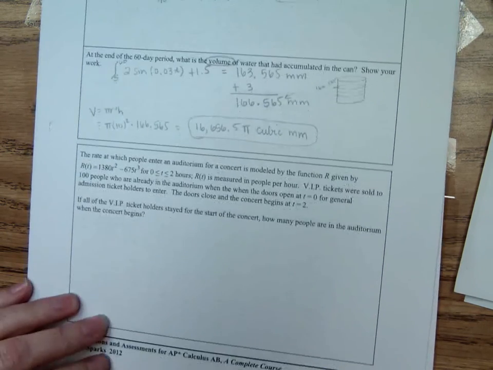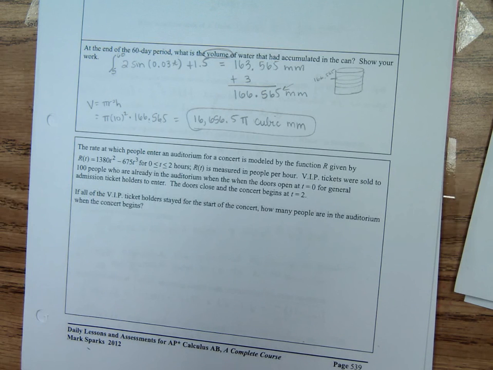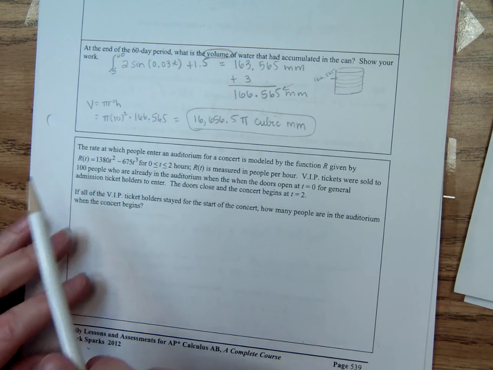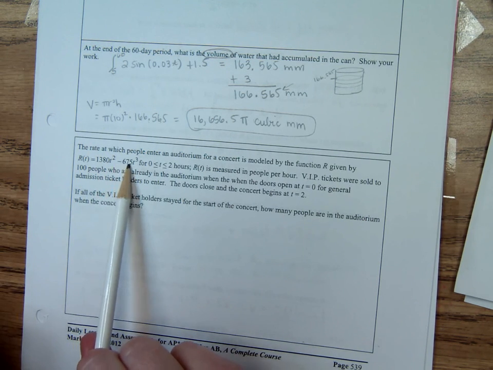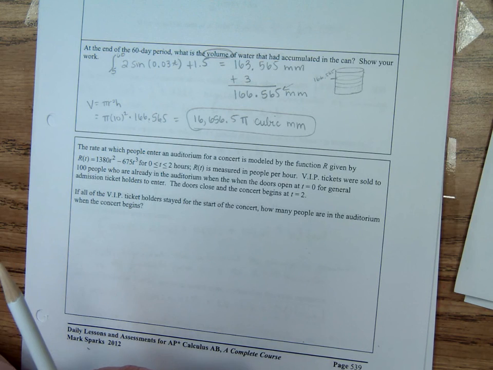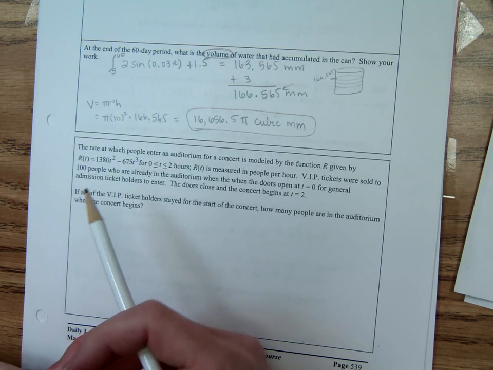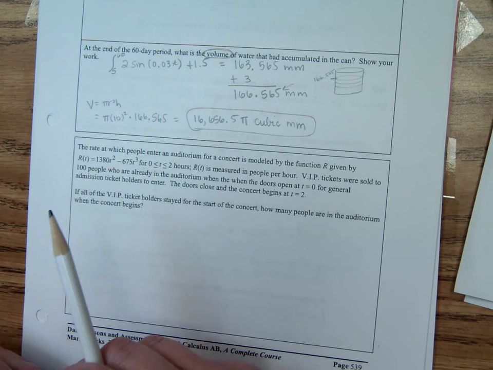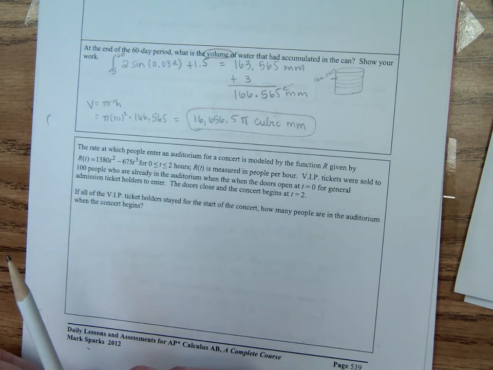All right, last one. The rate at which people enter an auditorium for a concert is modeled by the function r given by r of t equals 1,380 t squared minus 675 t cubed for 0 to 2 hours. R of t is measured in people per hour. VIP tickets were sold to 100 people who are already in the auditorium when the doors open at t equals 0 for general admission holders. The doors close and the concert begins at t equals 2. If all of the VIP people stayed for the start of the concert, how many people are in the auditorium when the concert begins?